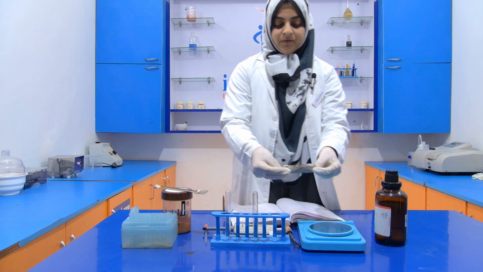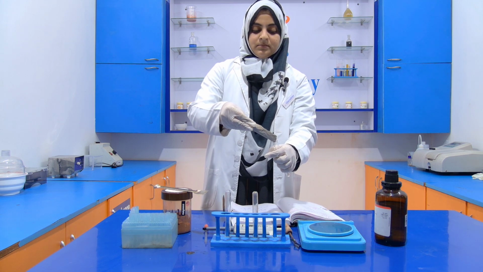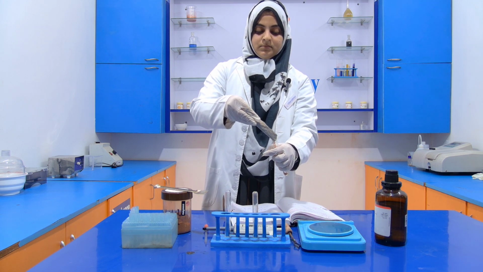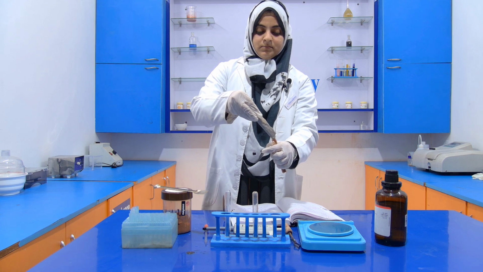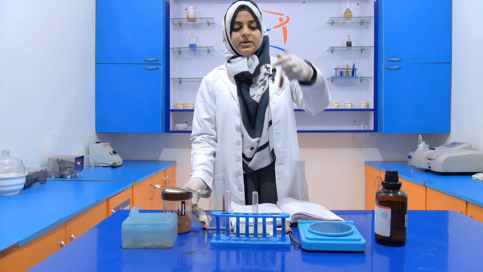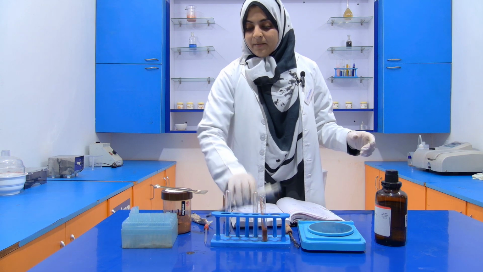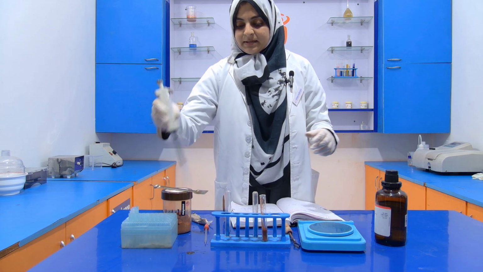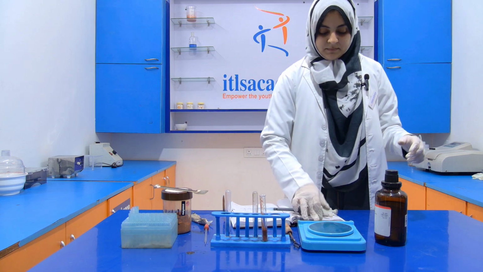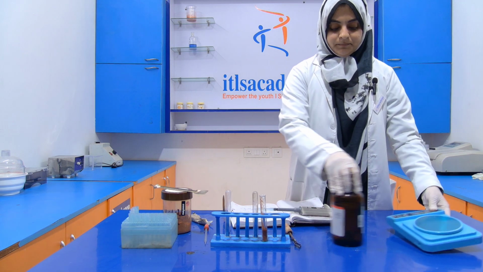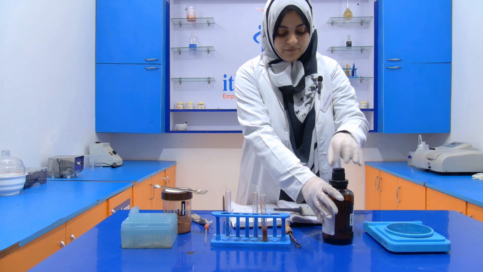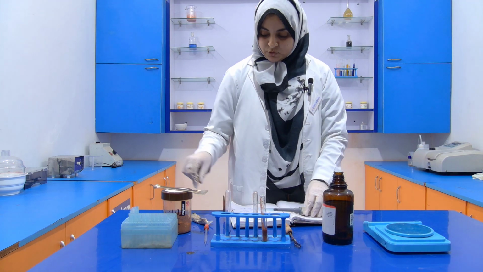Transfer it very carefully. Okay, now you have to add 5 ml of acetone into it. Sorry, 5 ml acetone, not acetate.